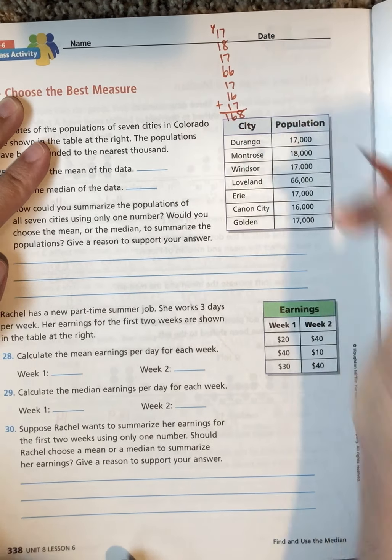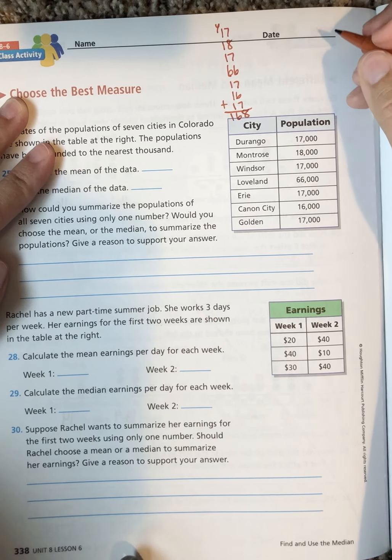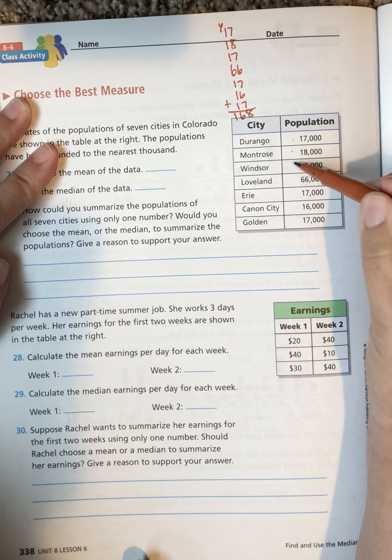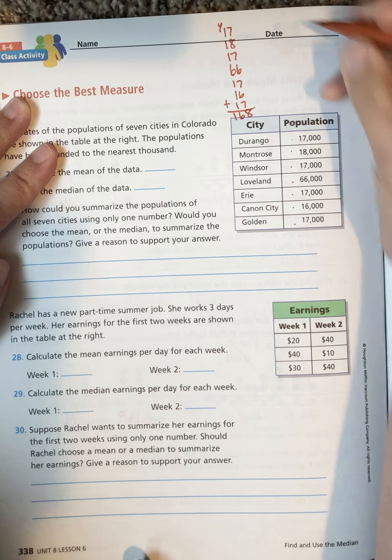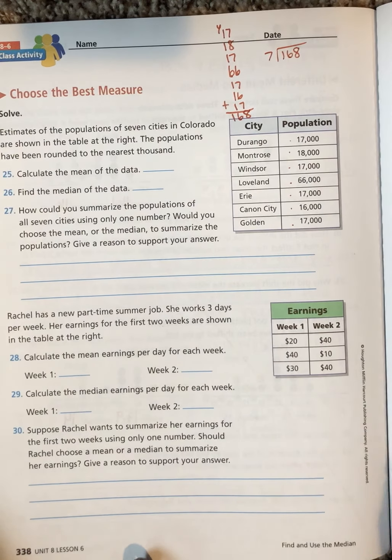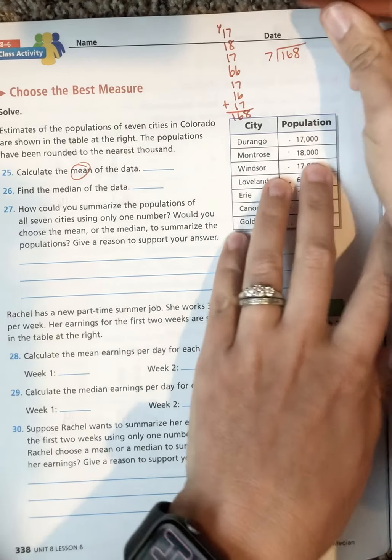So we end up with 168. Now my total is 168. Remember, we're working in thousands, but how many data points are there? 1, 2, 3, 4, 5, 6, 7. So we need to divide this by 7, because when you find the mean, that's what we're doing. The mean is you have to divide by how many data points you have.